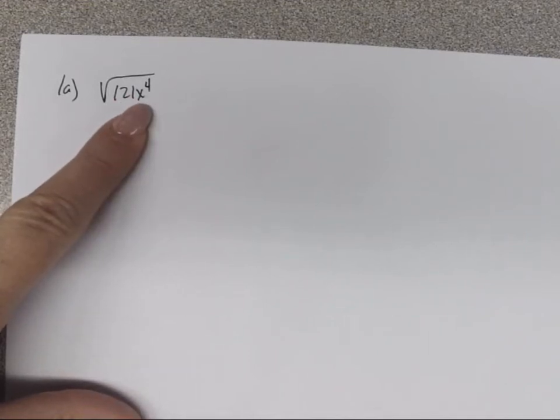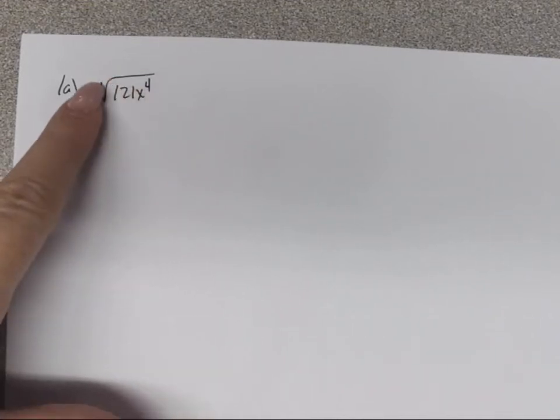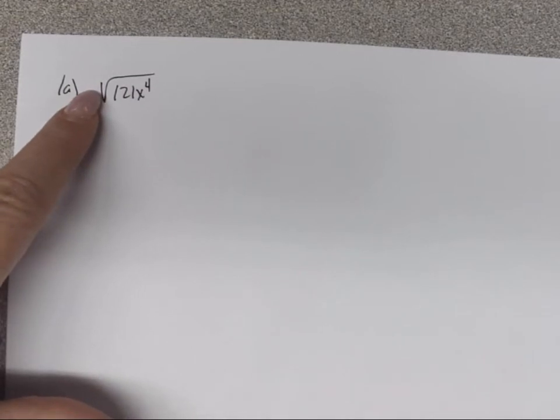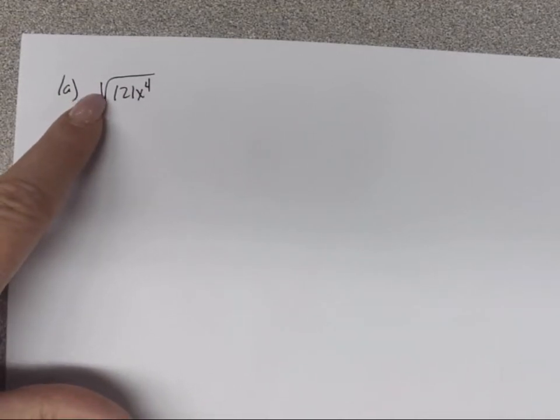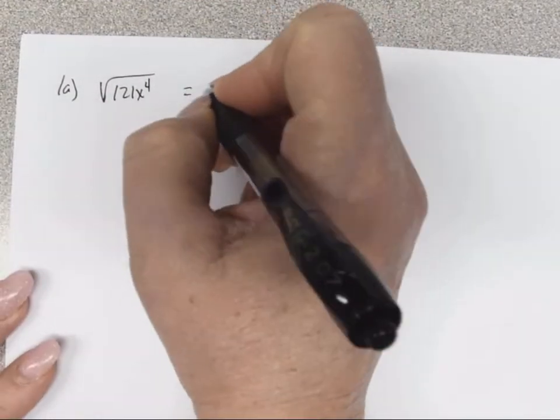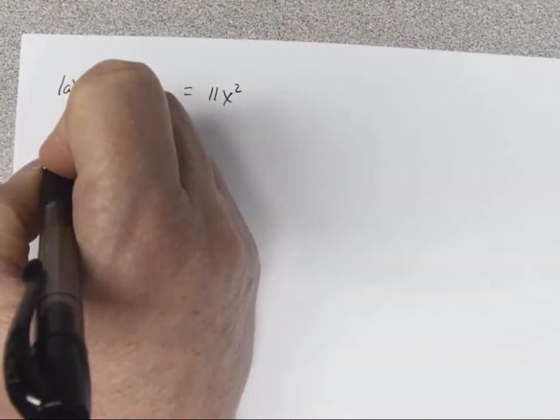And then x to the fourth, if we take the 4 and we look at dividing it by 2, because it's a square root, then we get 2. So this is just going to be 11x squared.